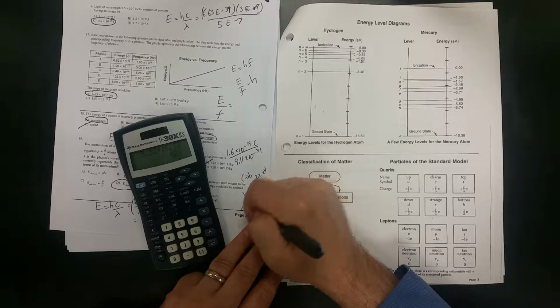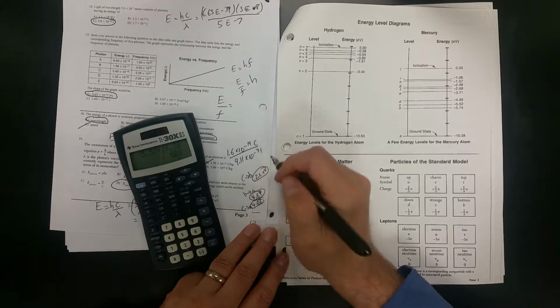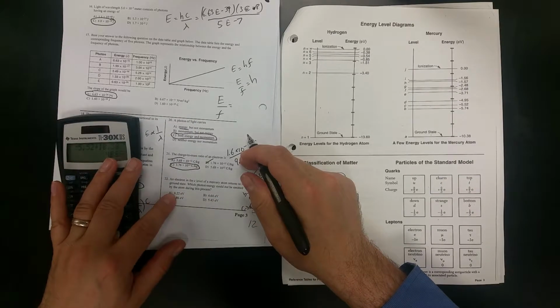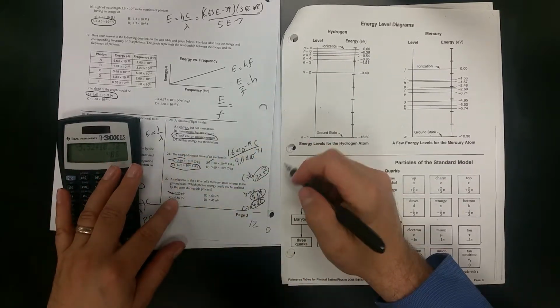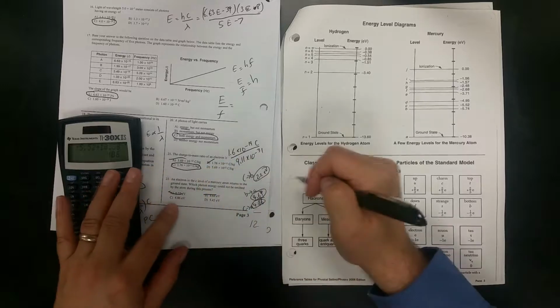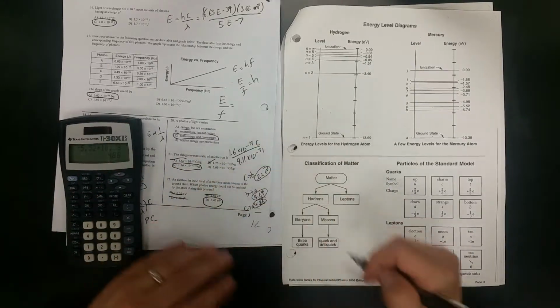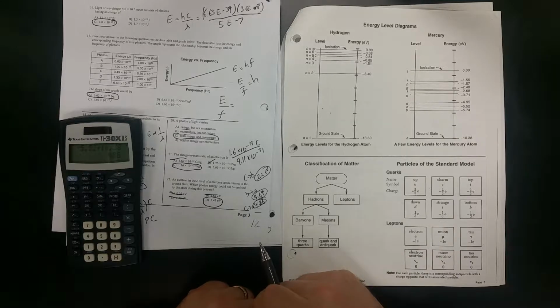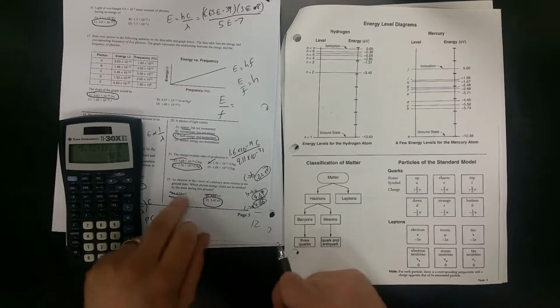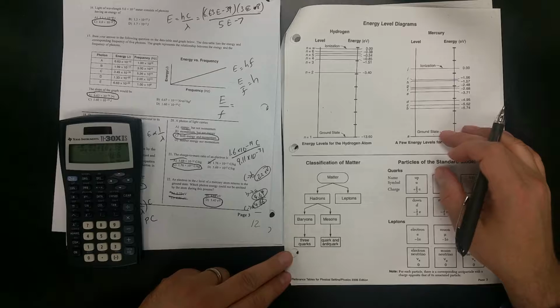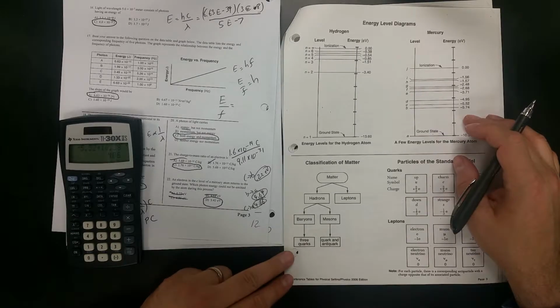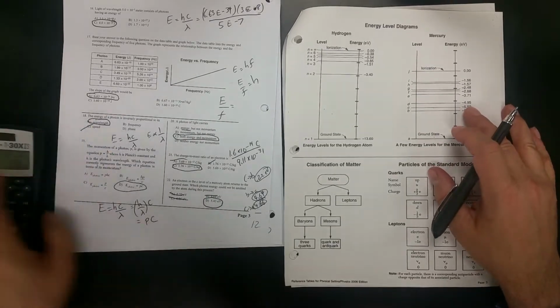4.86. So we have three choices, 0.22. That's right there. So that could be emitted. 4.64 could be emitted. 4.86 could be emitted. So what is not? 5.43 electron volts. So a little bit more work for this because we have to do the subtraction 3 times, but this is pretty easy math. You really need to know how to do this.